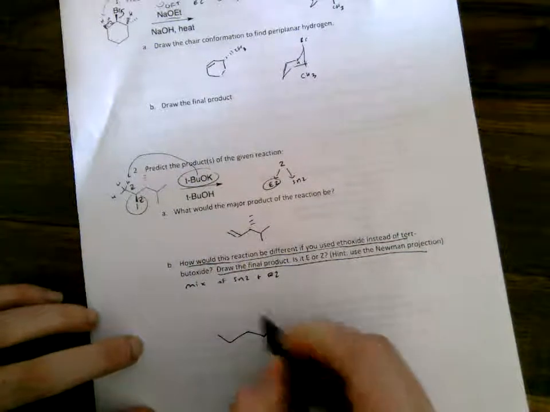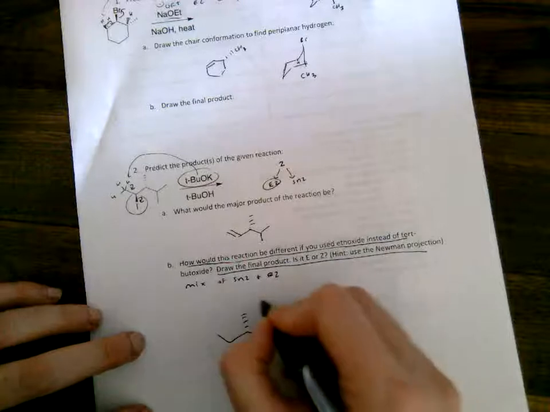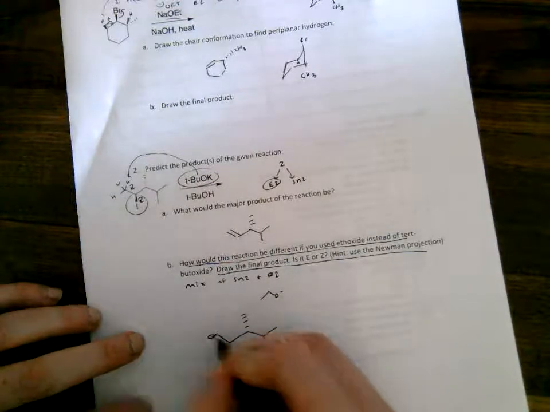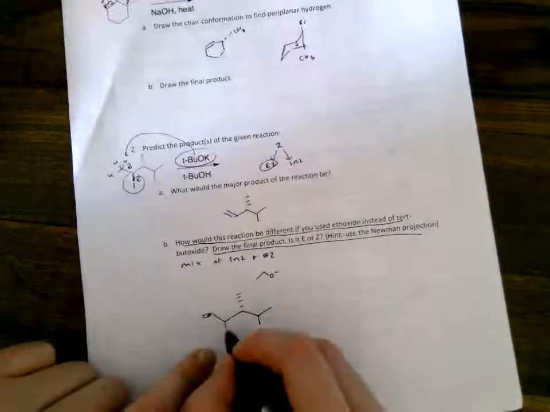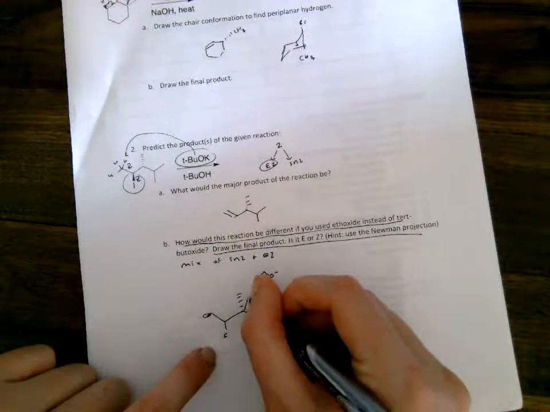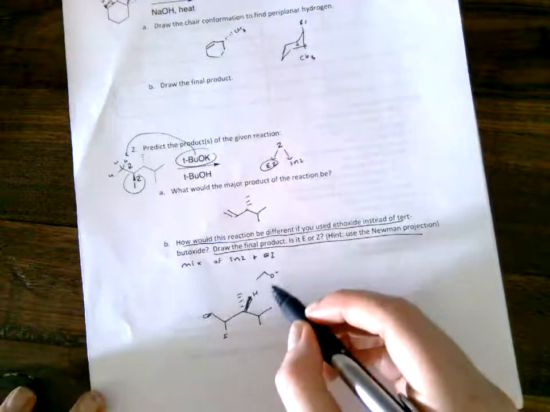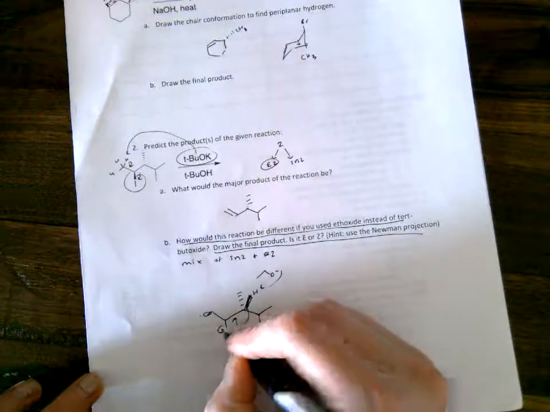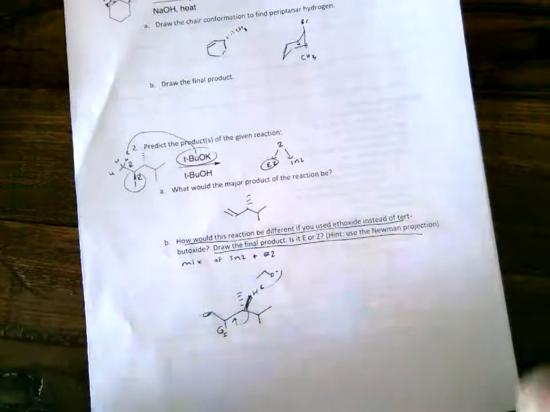So here we go. If we had ethoxide, it is going to give the more substituted product, the Zaitsev product. So if you had that, you need to make sure that when it abstracts this hydrogen right here, forms a double bond and the leaving group leaves, it's antiperiplanar. So to do that, we draw a Newman projection.